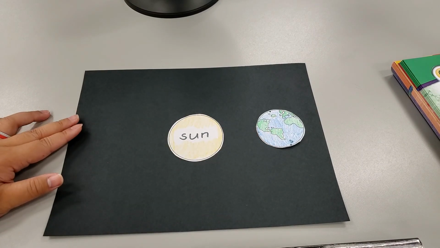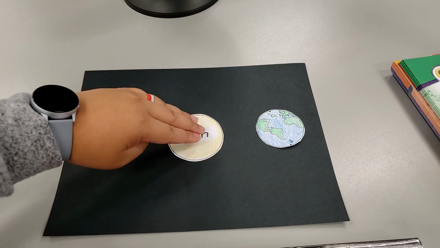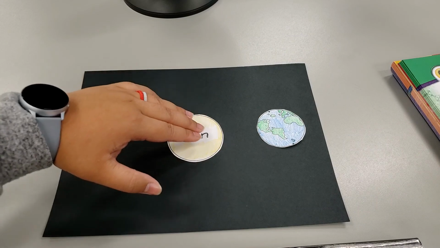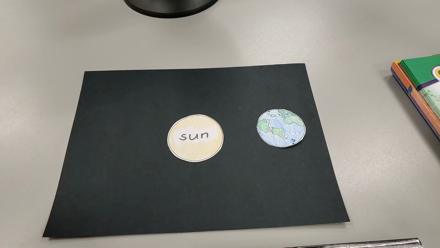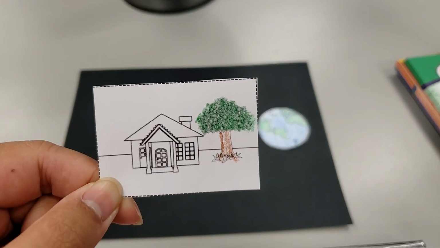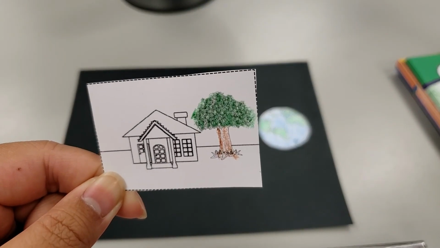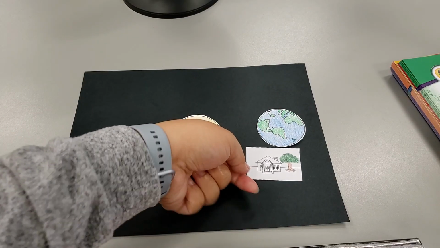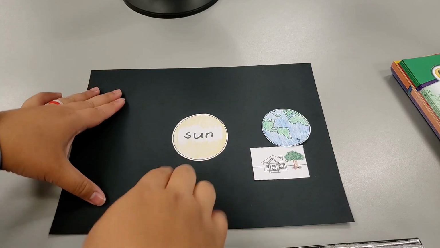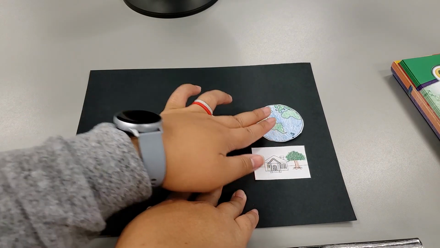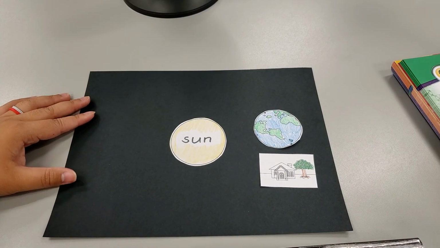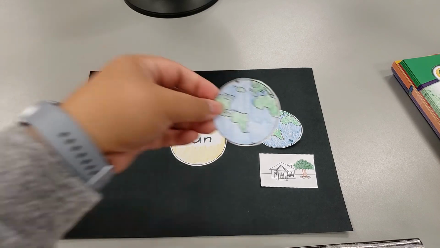That's where that'll be. And to remind us, so now the sun is shining close, close, close to it, and we're tilted so close. So those are our hot months. It must be summer. And I have here a little house with a summer tree, nice and green and healthy. And I would glue it right underneath it there so that I know tilted towards the sun gives us summer sunny months.